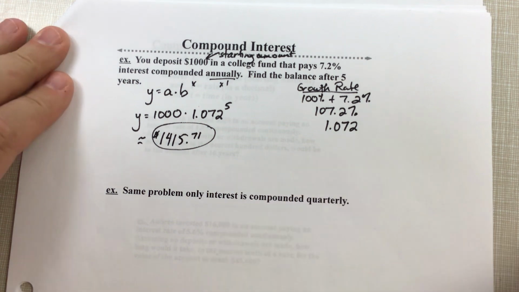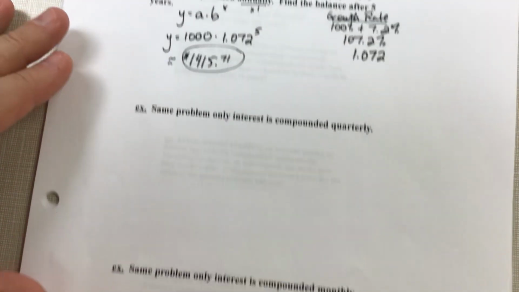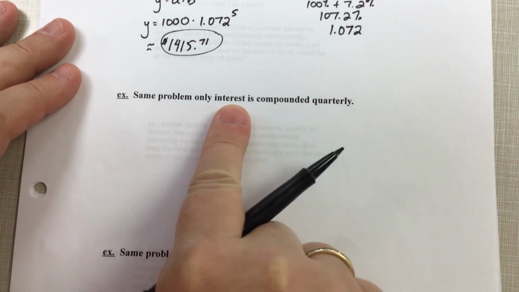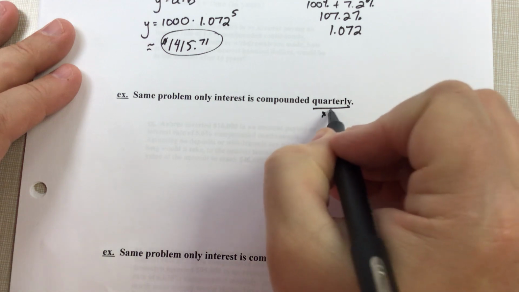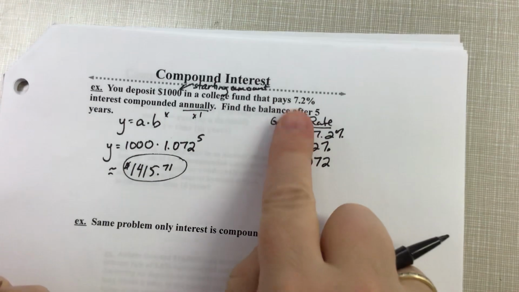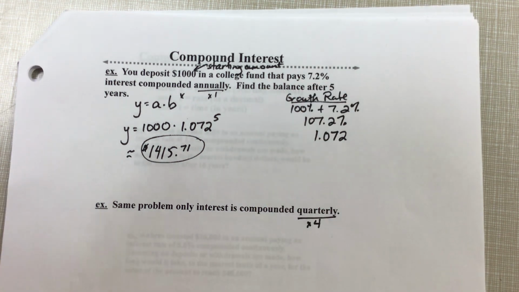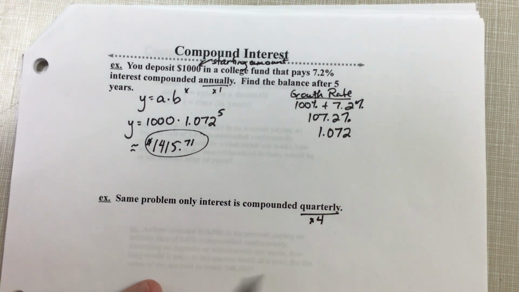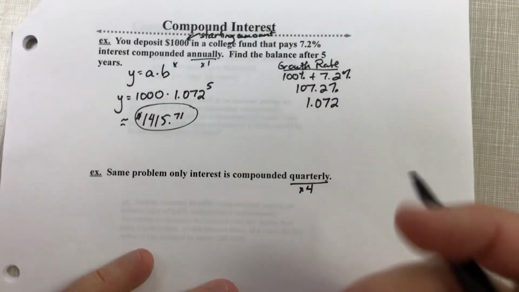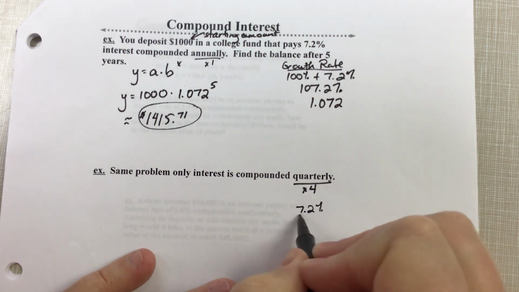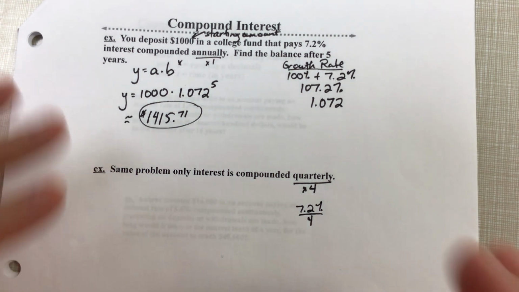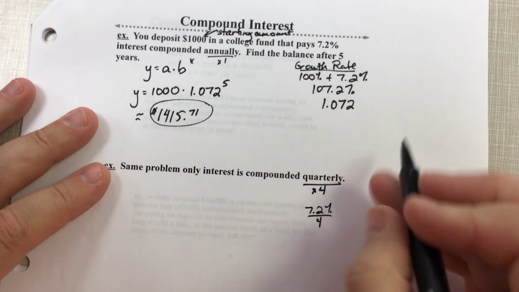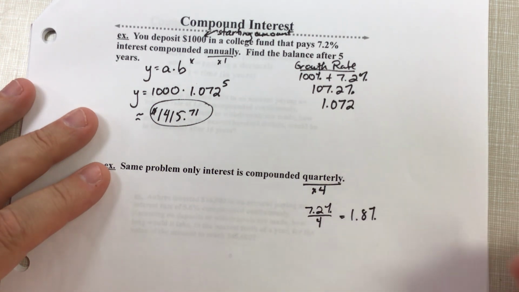We might be compounding quarterly, monthly, daily, things like that. Okay, now the second one, it says the same problem, only the interest is compounded quarterly. Quarterly, remember, means 4 times a year. So if the interest rate is 7.2%, that is over the course of the whole year. So to figure out what the percent is each time you're compounding it, you have to take the 7.2% and divide it by 4, because again, the 7.2% is over the course of the year. So you're going to take it in smaller chunks each time. So this gives you 1.8% each time you do it.